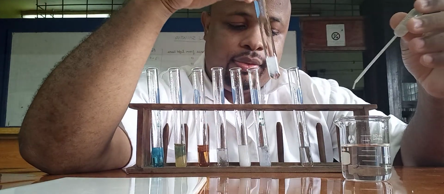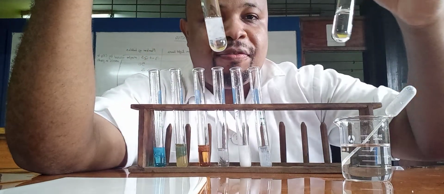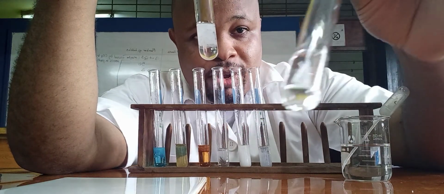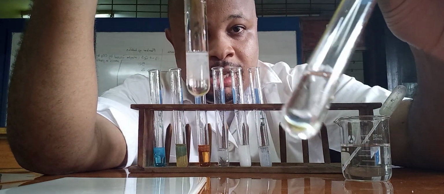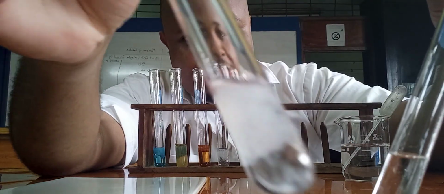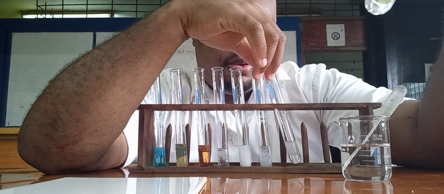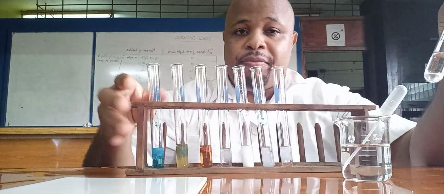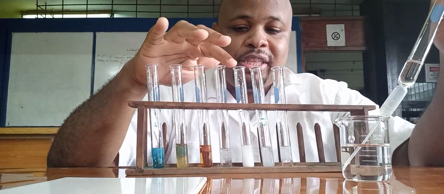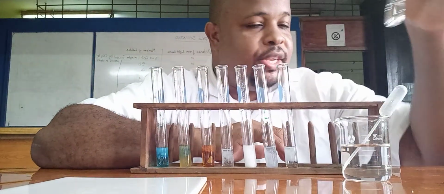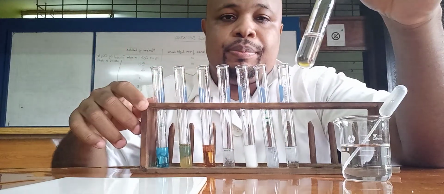Remember, all of these solutions were colorless, just like this. And when we add the sodium hydroxide, we got a precipitate. Well, not all of them, obviously, but starting from magnesium, come down. Then the final one now is calcium.